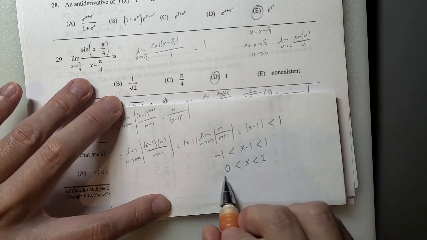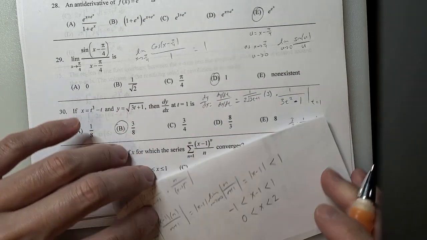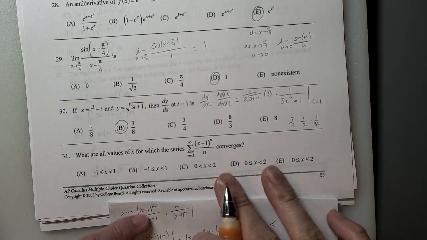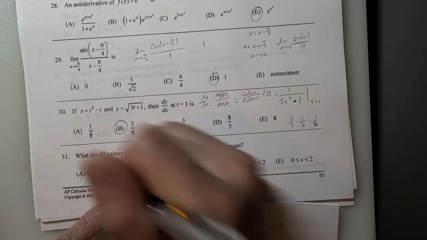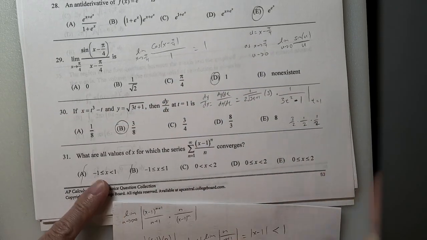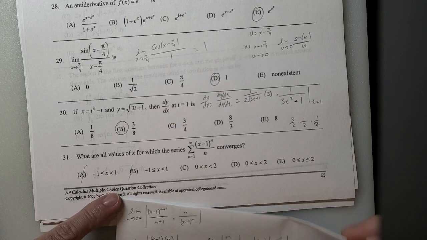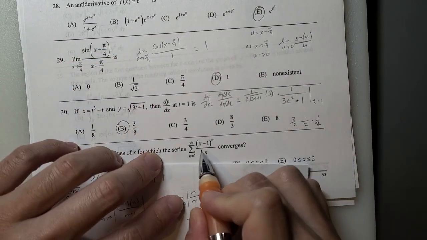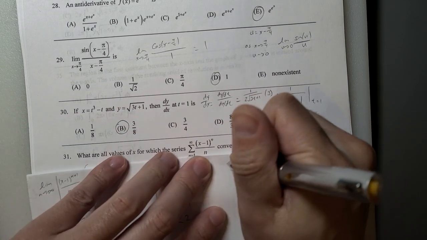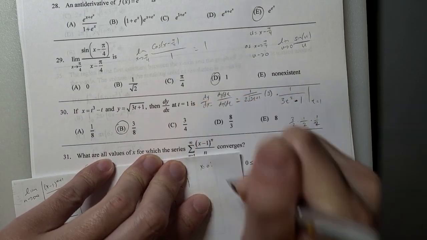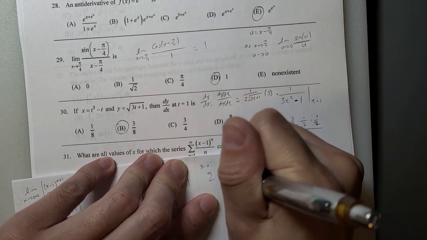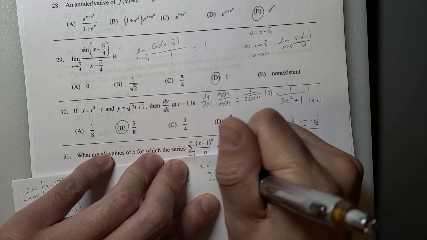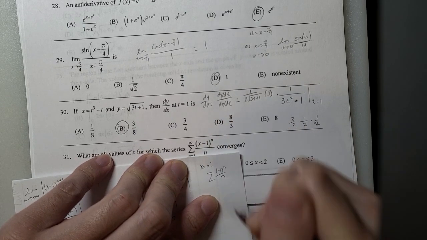But we have to check our endpoints, right? So we already can eliminate the rest. Okay? We have to check our endpoints now. That's the only thing left. So when x is 0, what's our series? When x is 0, then our series would be 0 minus 1, so negative 1 to the n over n.